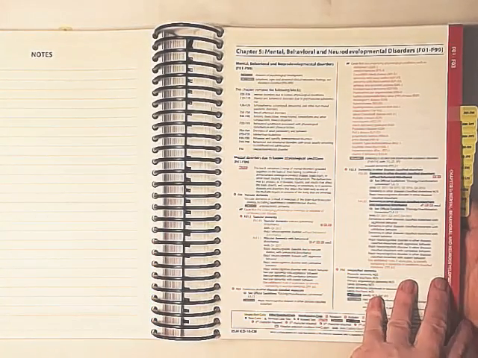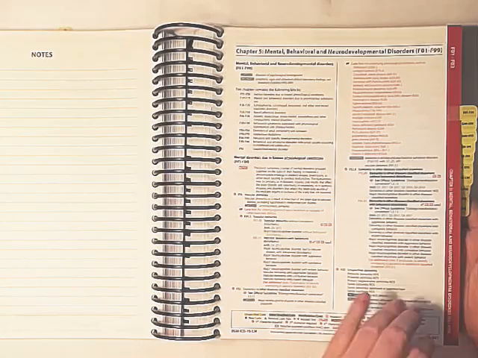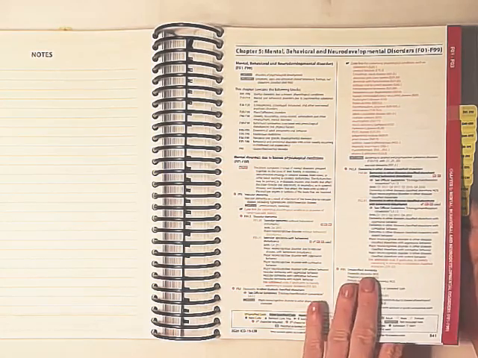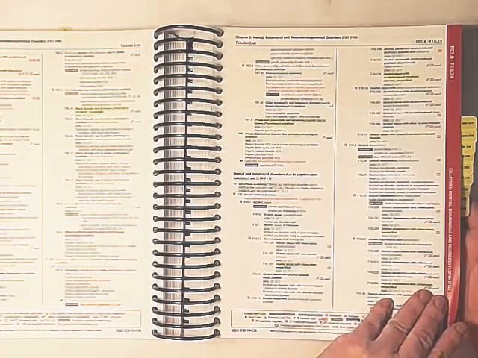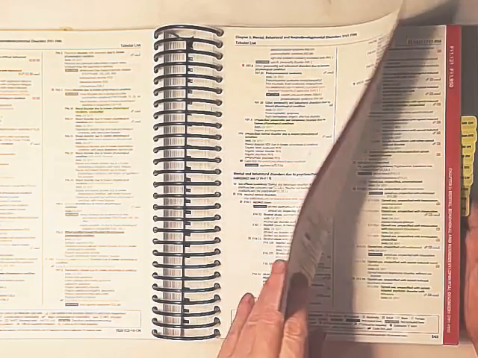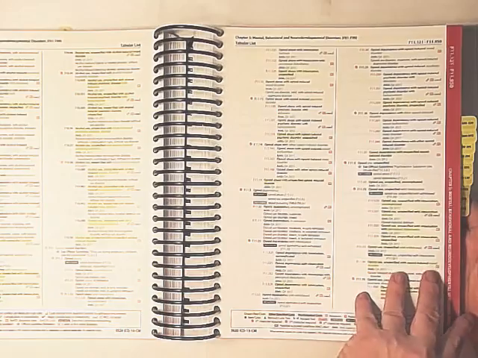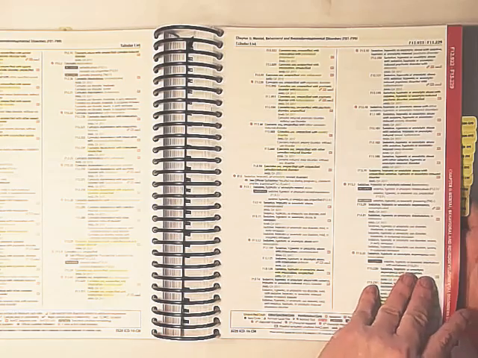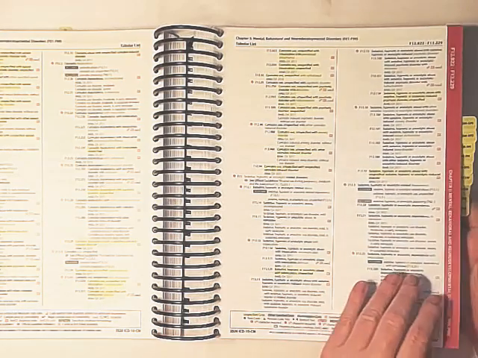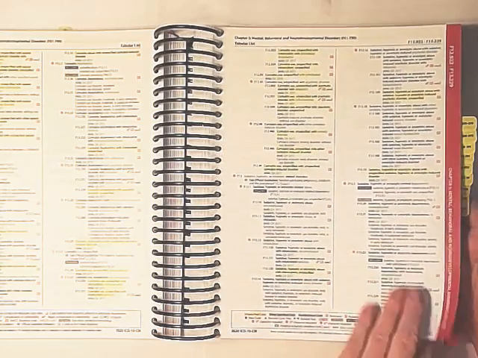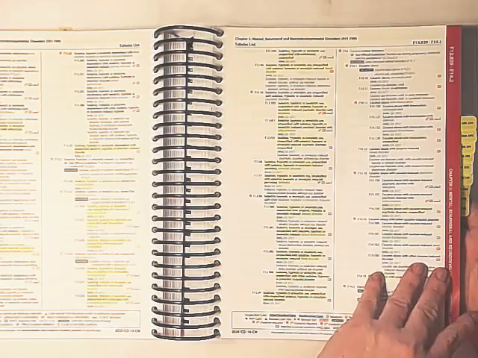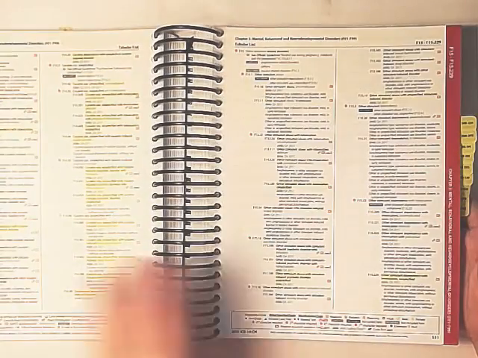Chapter 5 is the mental health, behavioral health, and neurodevelopmental. So this is where your depressions are going to be, vascular dementias, all of your dependence codes, whether it's alcohol, opioid, marijuana, whatever you're hooked on at the time is going to be in here. Sedatives, because you can have some pretty strong addictions to that. Cocaine abuse, any kind of drug abuse is in here.